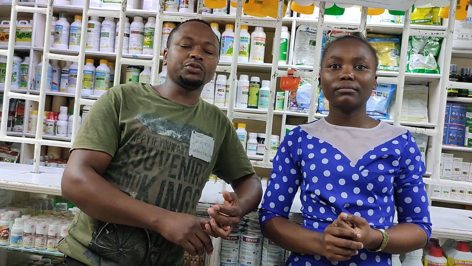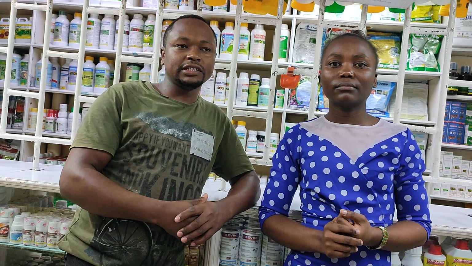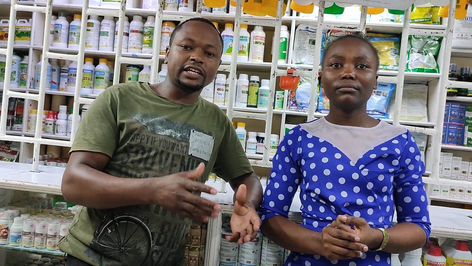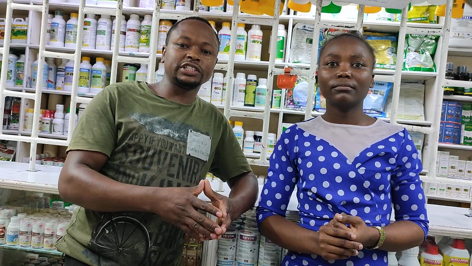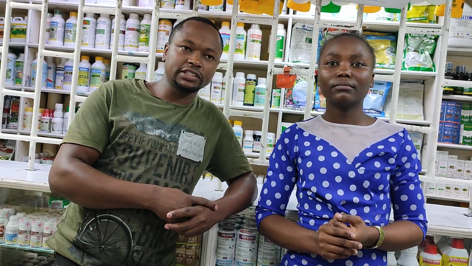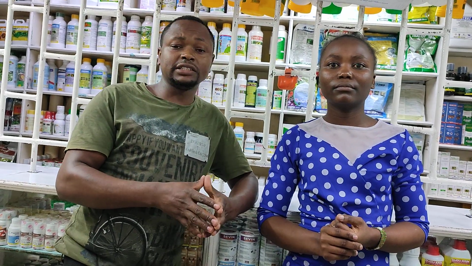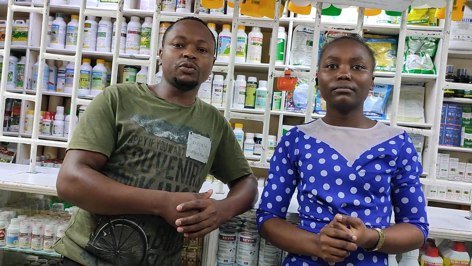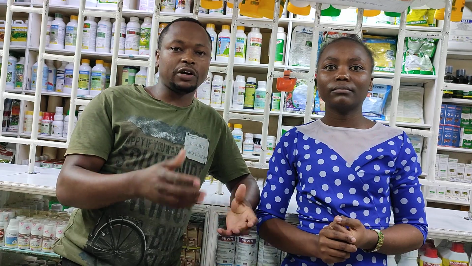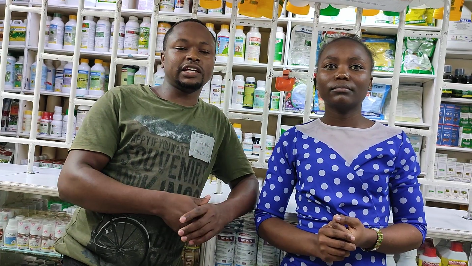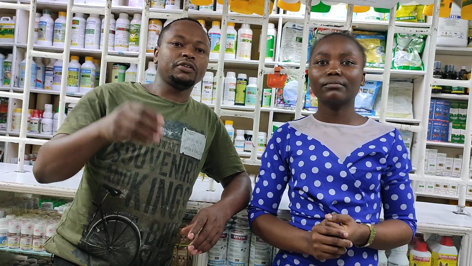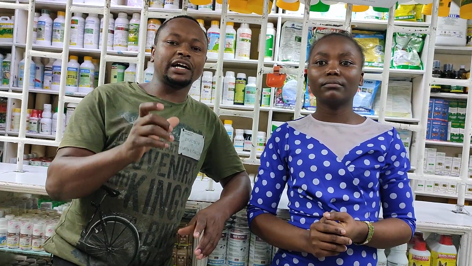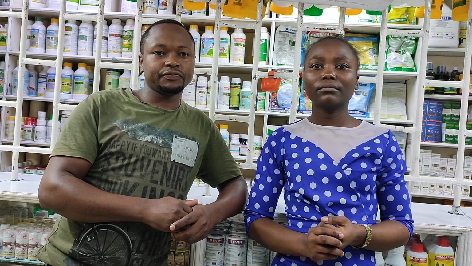And the third one, we have manganese. Manganese is yellow spots and elongated holes between the veins. We have also magnesium, where the lower leaves turn yellow from the outside. So that's the deficiency of iron, magnesium, manganese, and potassium.